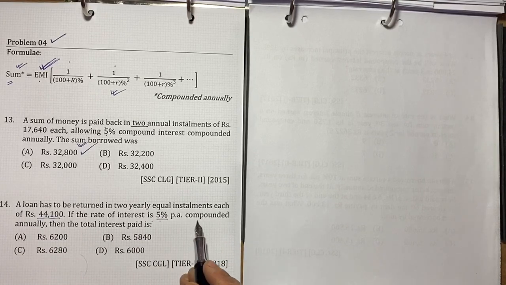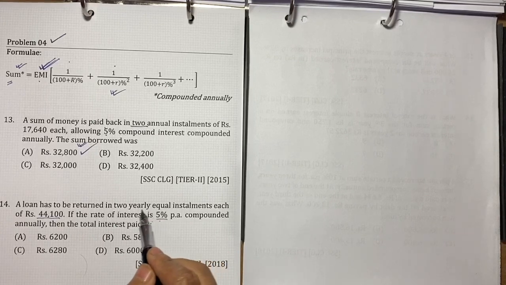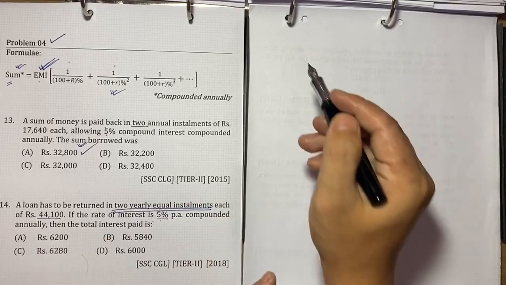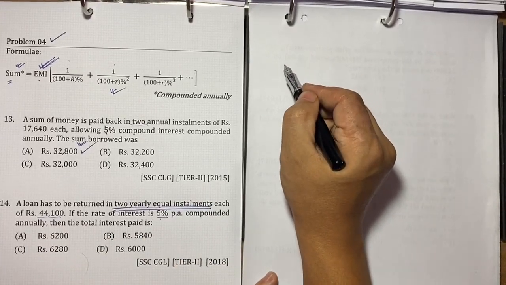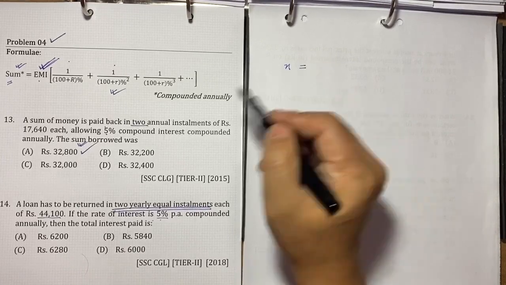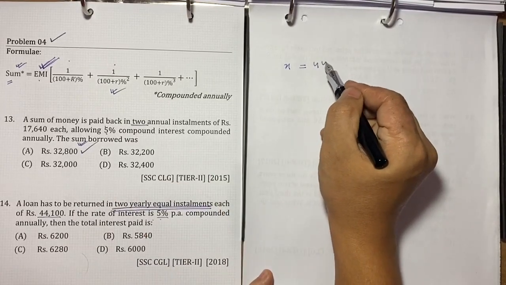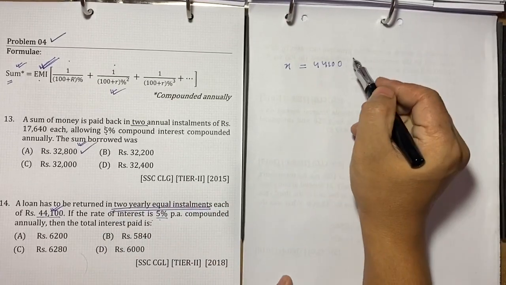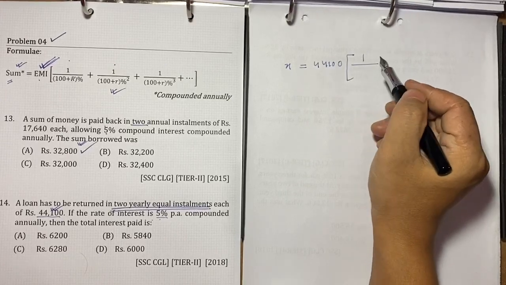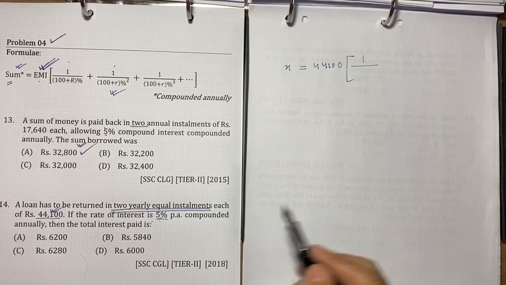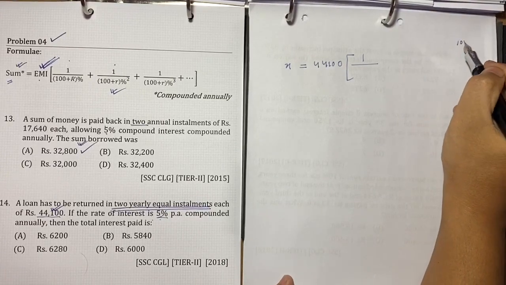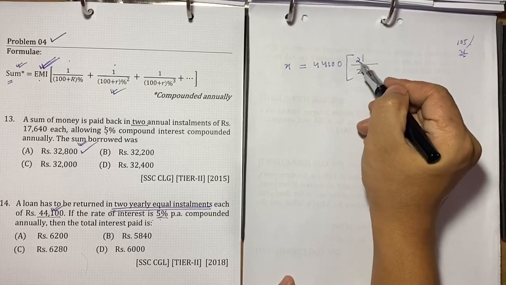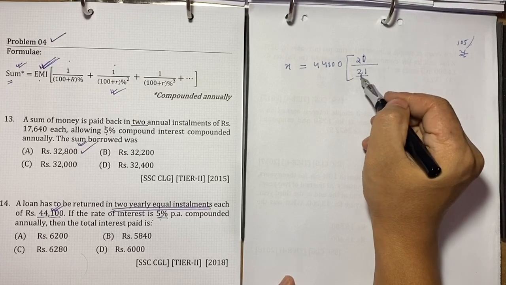If the rate of interest is this, then the total interest paid is asked. For 2 yearly equal installments the capital, that is the loan, equals the EMI of 44100 into 1 divided by 100 plus 5, that is 105%, so it is 21 by 20, and its reciprocal 20 by 21.